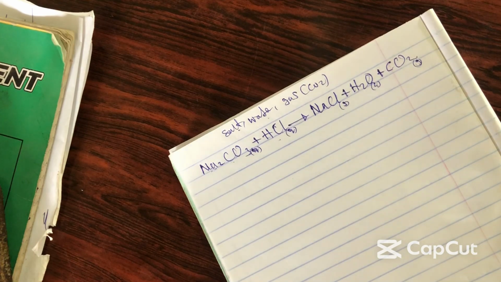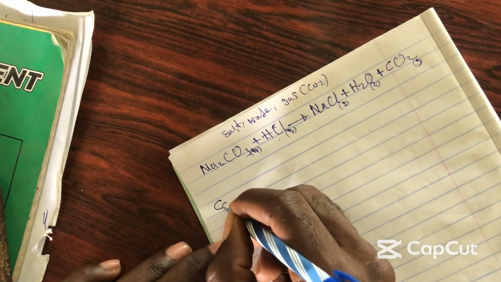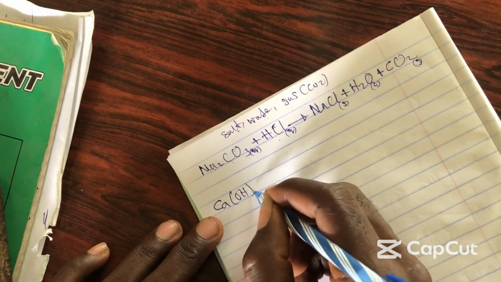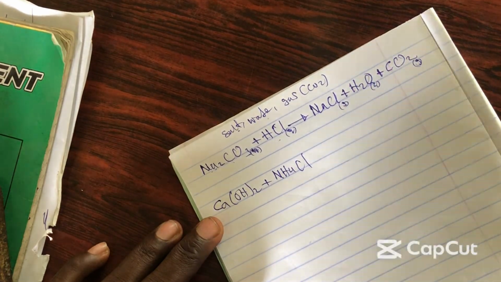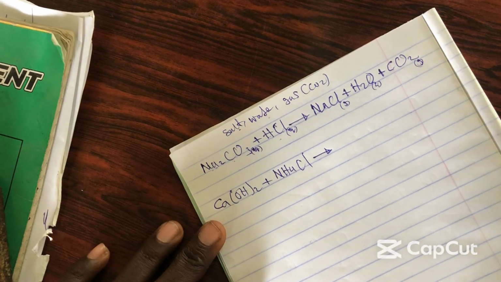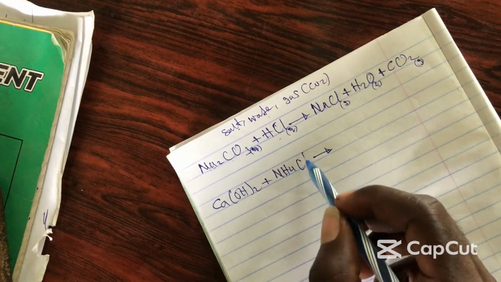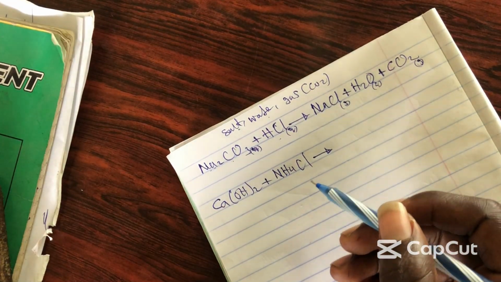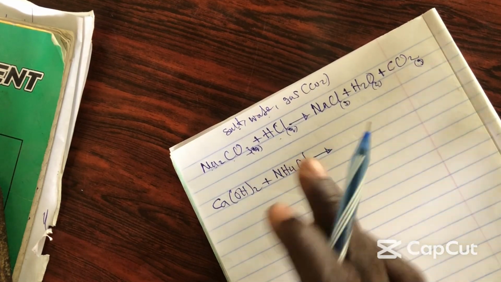Let's say, last example, we have calcium hydroxide reacting with ammonium chloride. So take note again, if calcium hydroxide reacts with ammonium chloride, we mean this reaction is between calcium hydroxide and ammonium chloride, and it forms three things here.